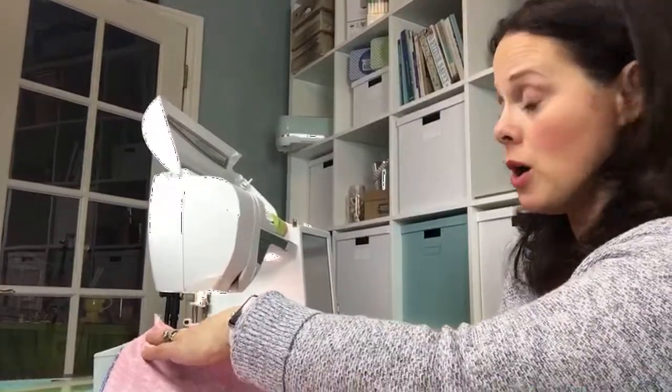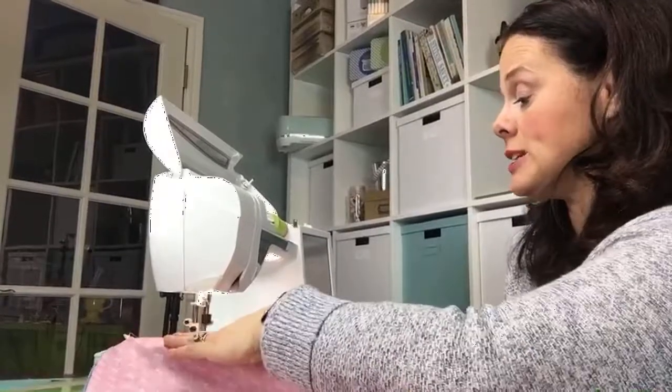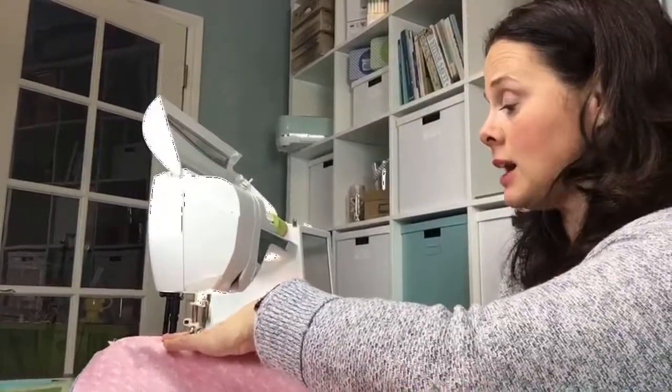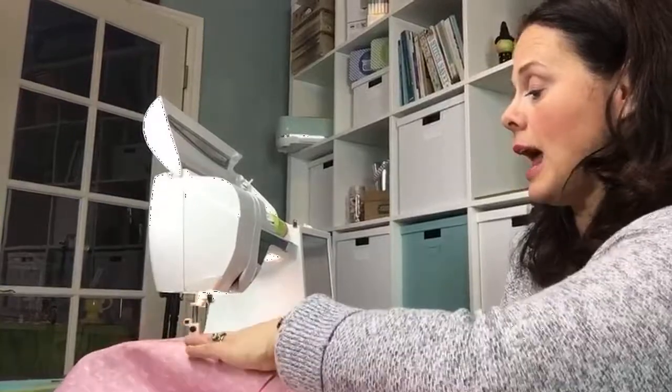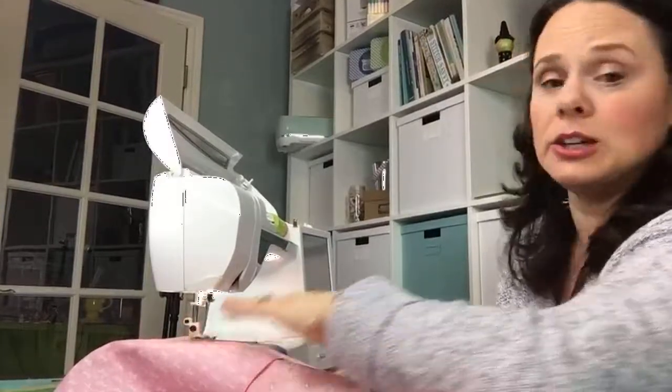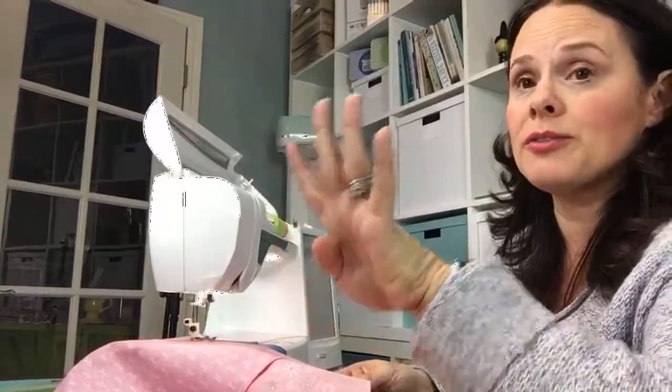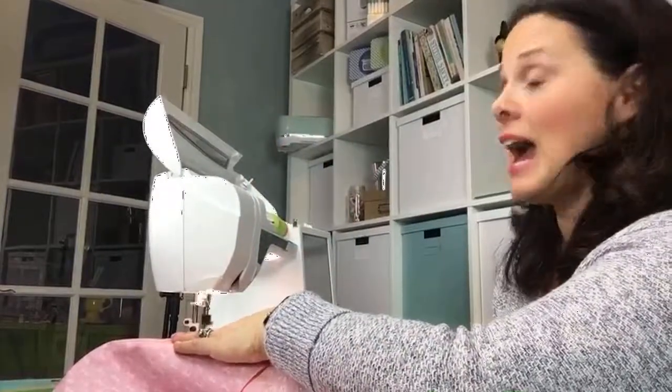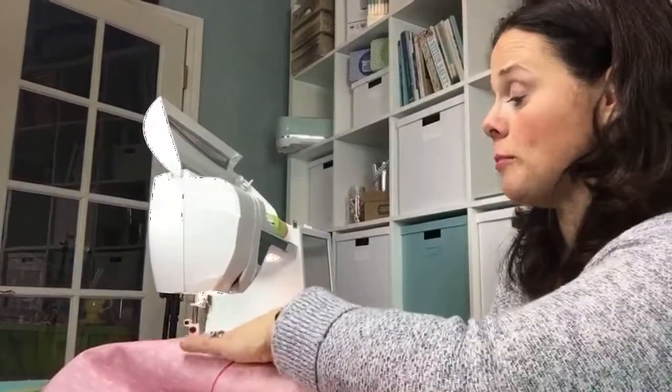Now, tomorrow, we are actually going to go over how to make your quilt backing. And so I wanted to let you know, you need 4 yards of fabric for your quilt backing. You need 1/2 yard of fabric for your quilt binding.